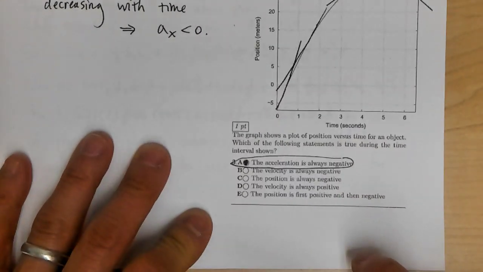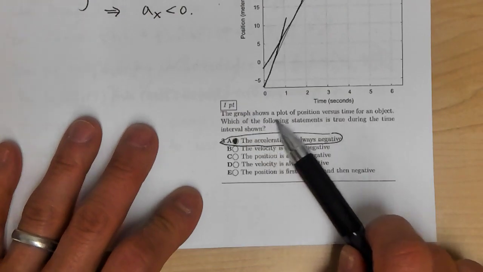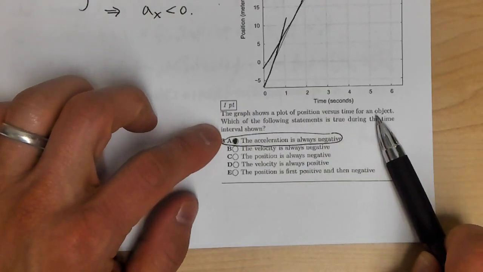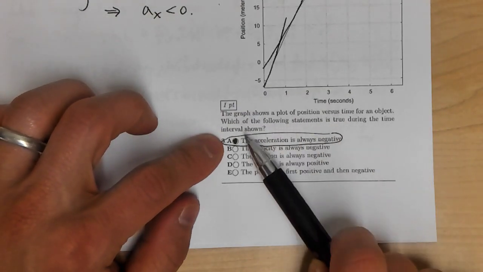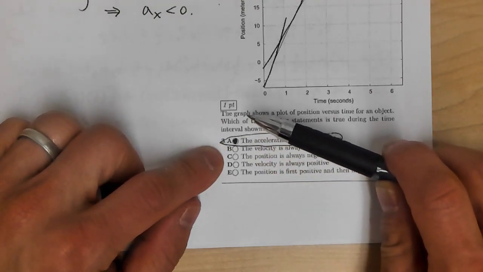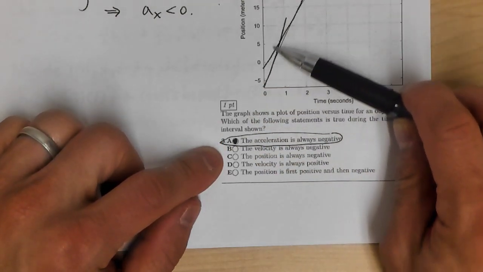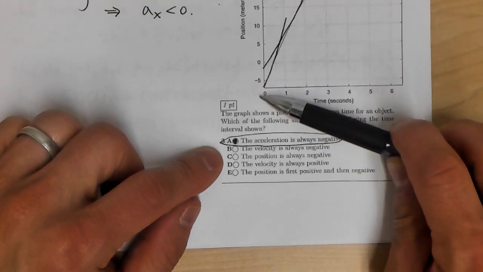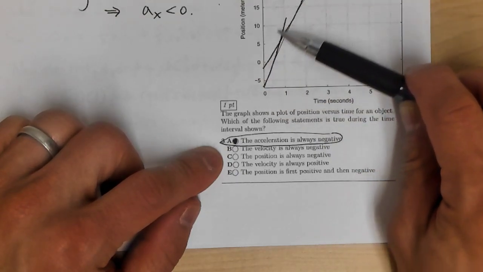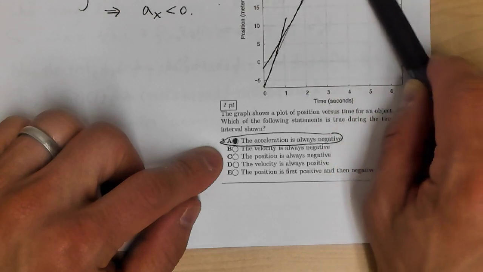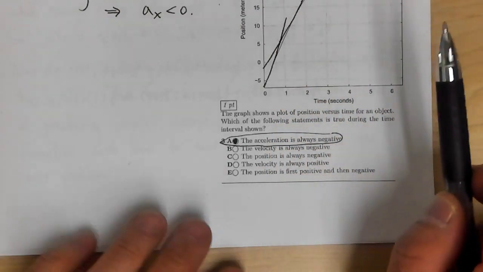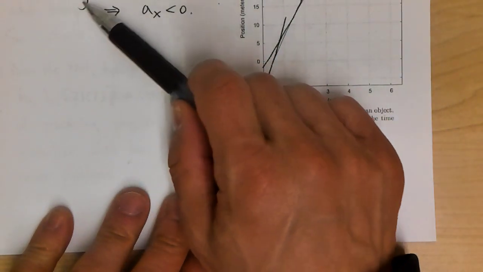Okay, next problem. The graph shows a plot of position versus time for an object. Which of the following statements is true during the time interval shown? Okay, so notice that here's the slopes. I'm drawing the slopes. Notice that it starts with a big positive slope, and it keeps getting smaller and smaller, and finally goes negative. Okay, so the slope keeps decreasing, so Vx is decreasing with time.